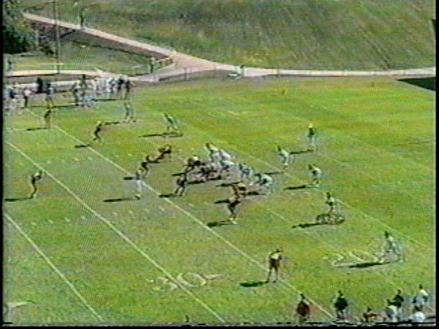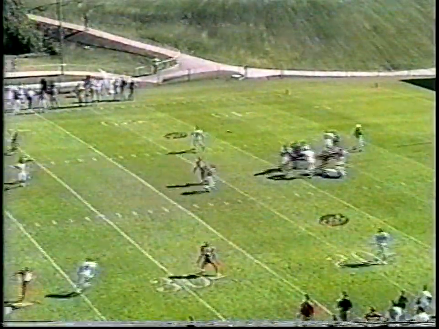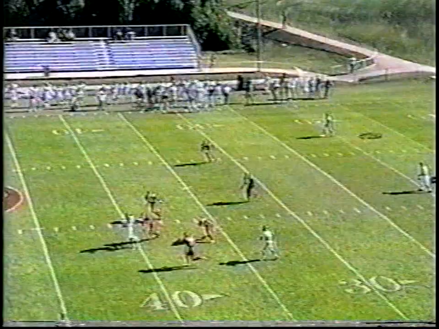Here we come right back. We run the 8 shallow. We have a chance to hit him on the shallow. However, the QB passes him up. We hit our Y on the hunt route for a big play.